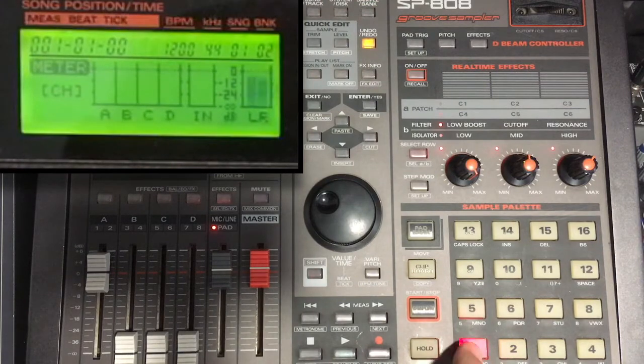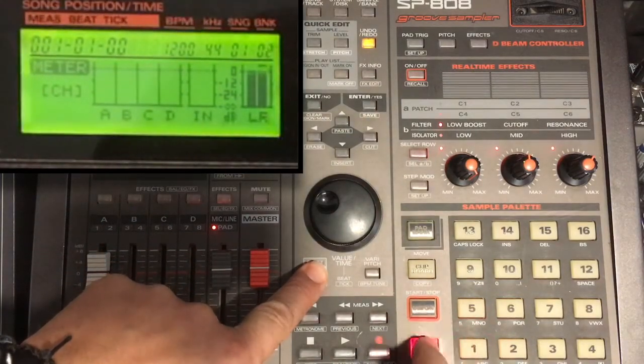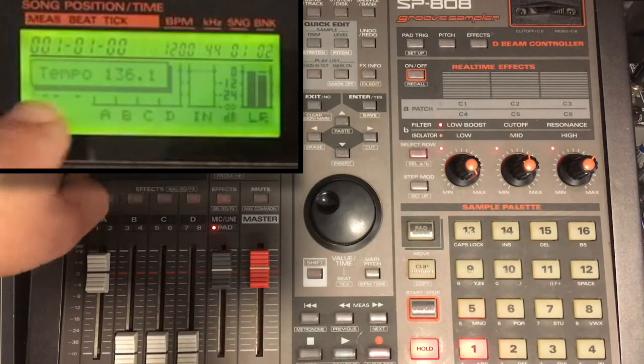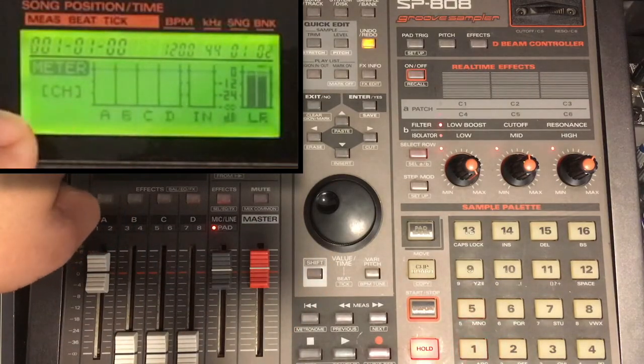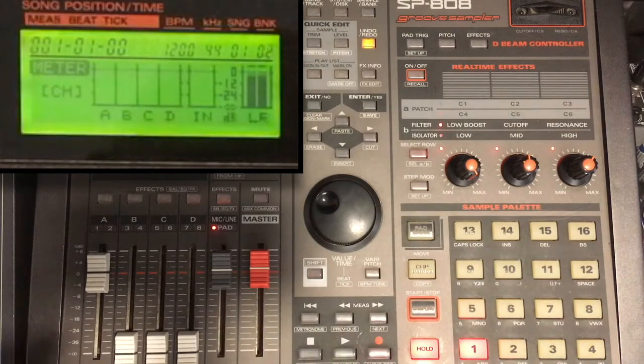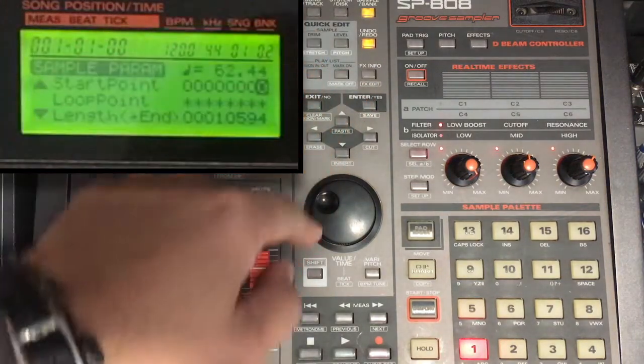So what I do, I press hold. Now I do shift, tap, 2, 3, 5, 6, 7, 8. So it was around 136.1. So let's aim for 136. So we go to trim.